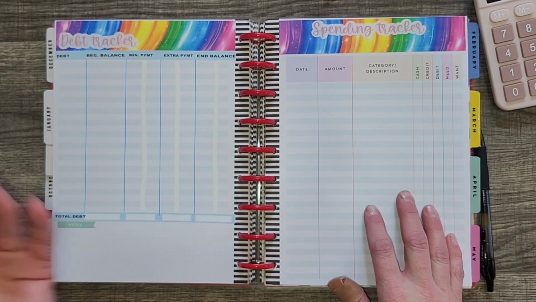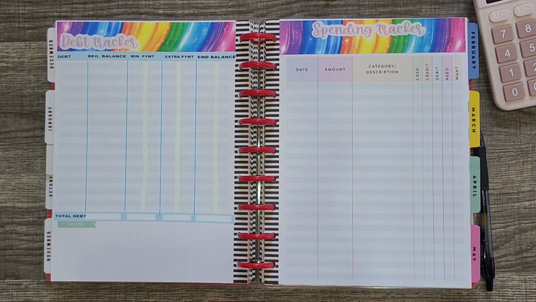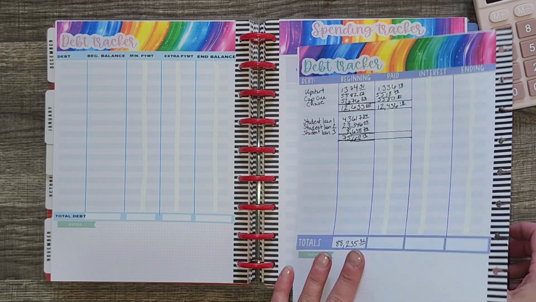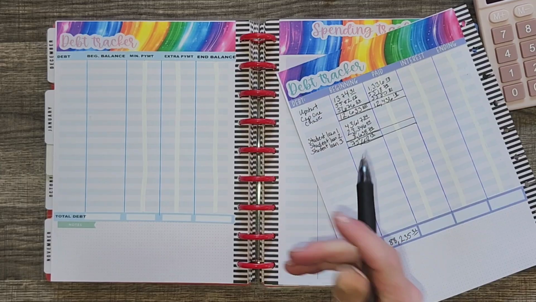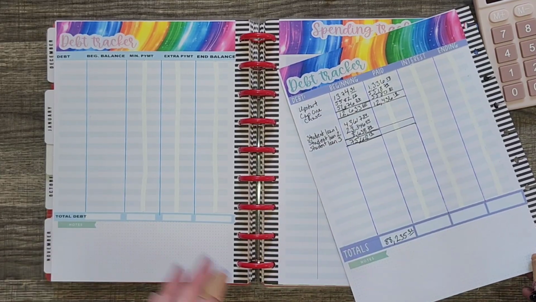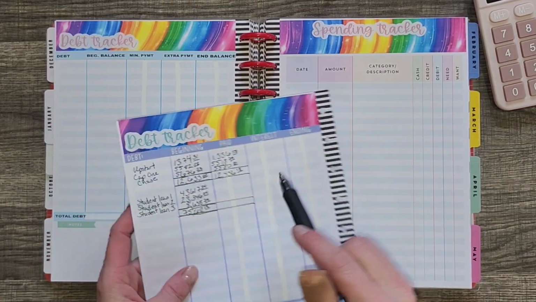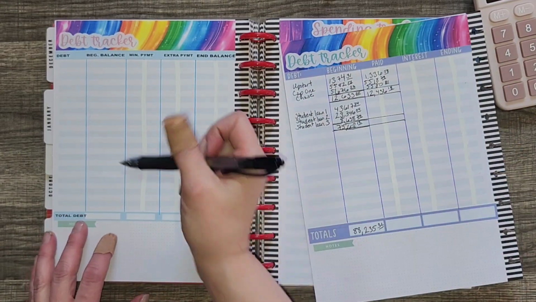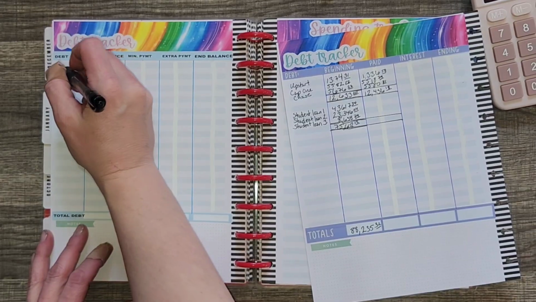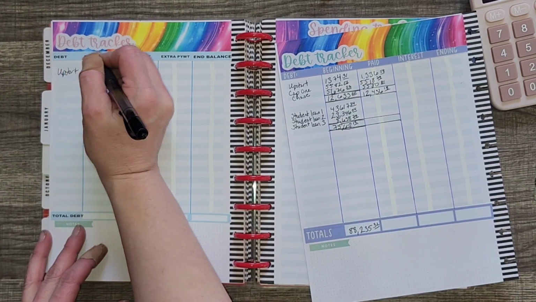But always paying something. Let's start off with the debt tracker, and I've got last month's so that I can fill some stuff in. First thing though, this is going to change. I'm going to show you what it's going to change to. It's going to change to loan.